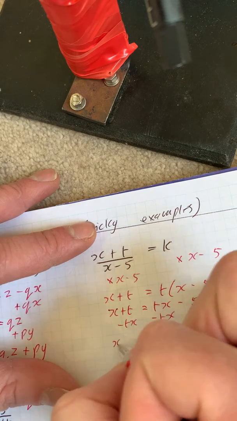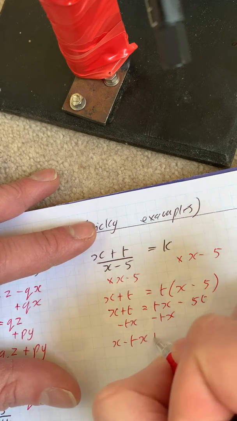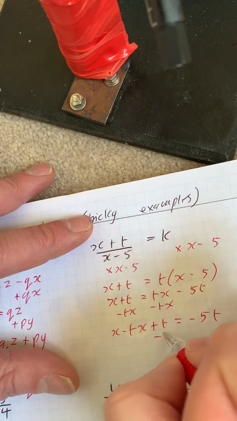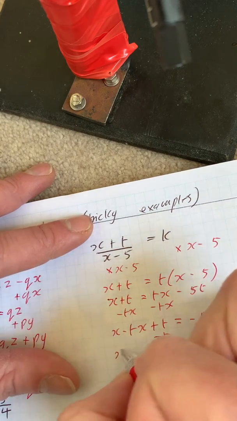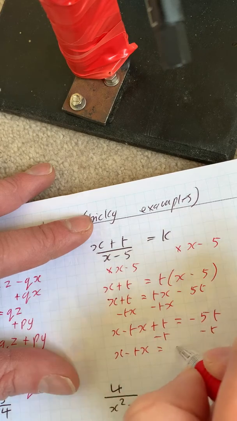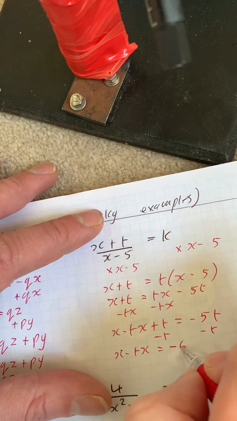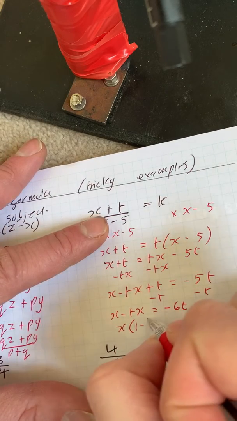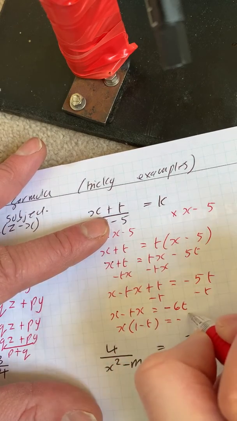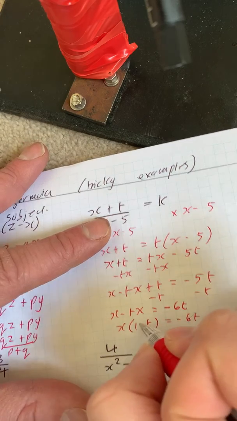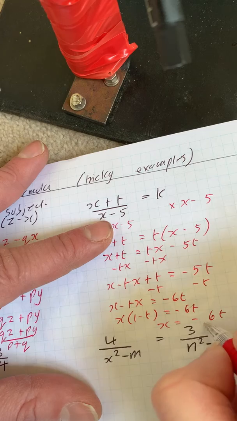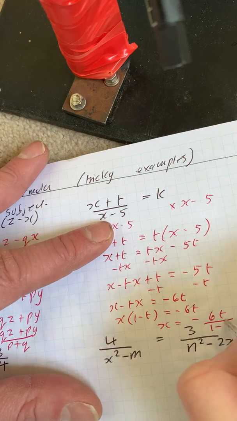So I've got x minus tx plus t is equal to minus 5t. Take away t from both sides, so I've got x minus tx is equal to, it's going to be minus 6t. Now we can factorise, and then we can divide it by this bit here. So we're going to have a fraction, minus 6t over 1 minus t.